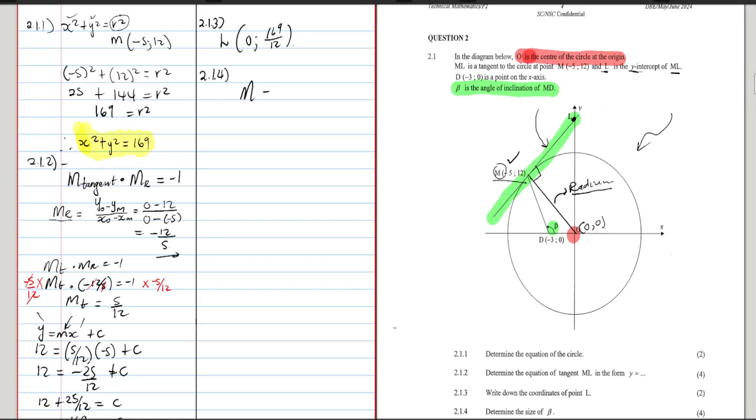The gradient is equal to tan of theta. In this case, we're going to be saying beta. The angle beta represents the angle of inclination. The m is for gradient, the gradient of the line that creates that angle of inclination.